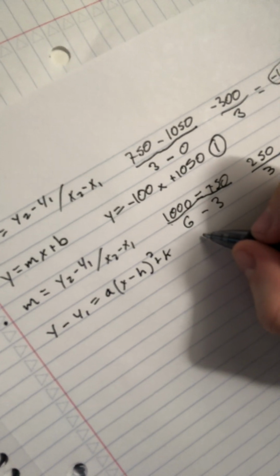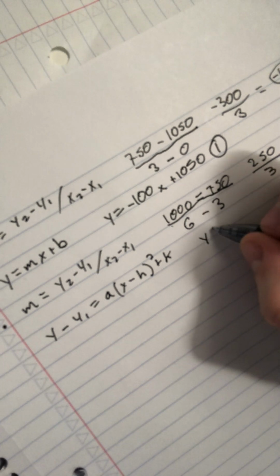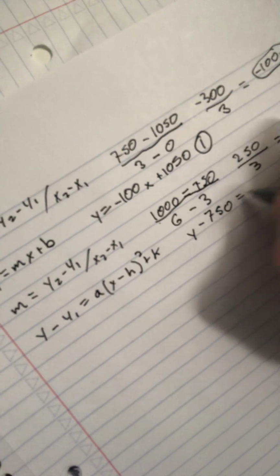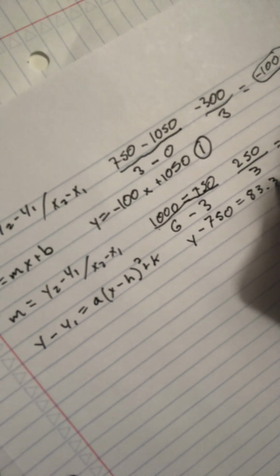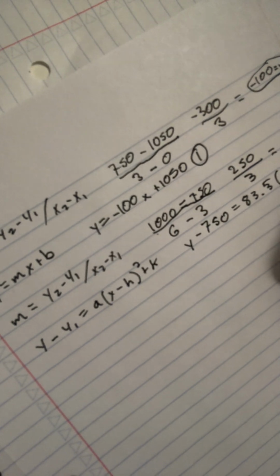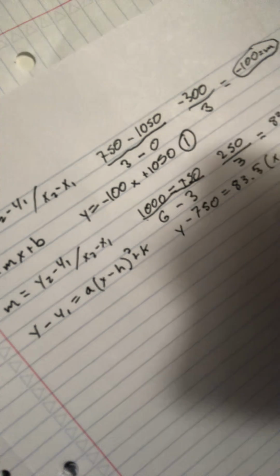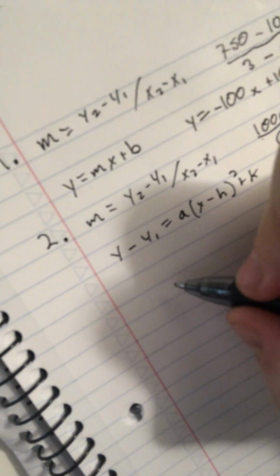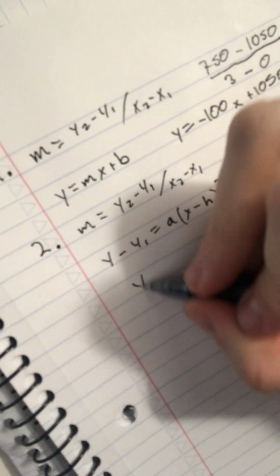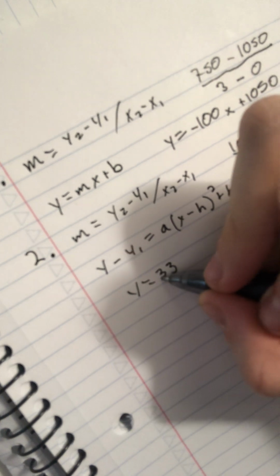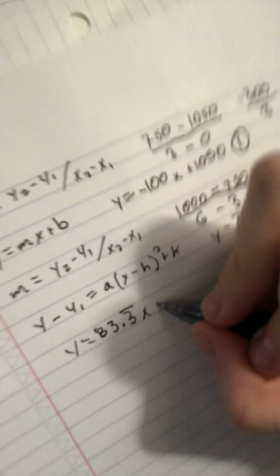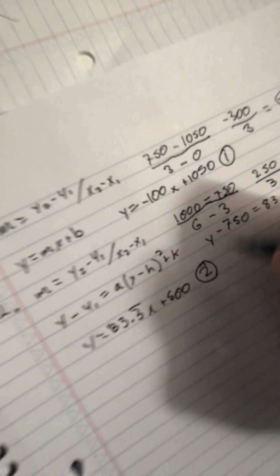We can plug in the information, but we can also just make it easy. y minus 750 equals 83.3 repeated times x minus 3. It's also going to be calculated as y equals 83.3 repeated x plus 500. That will be the second piece of our piecewise function.